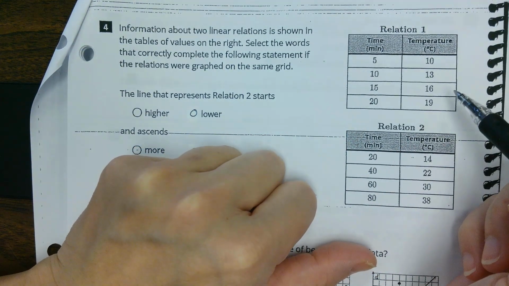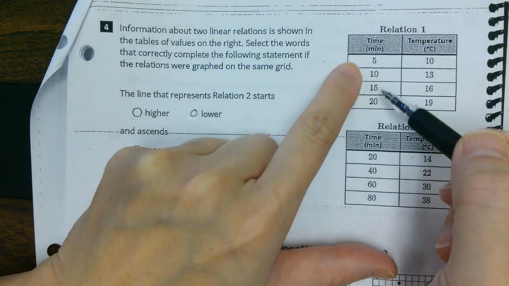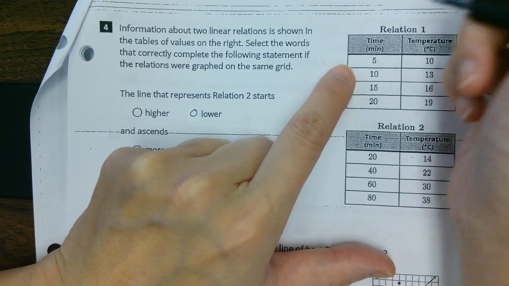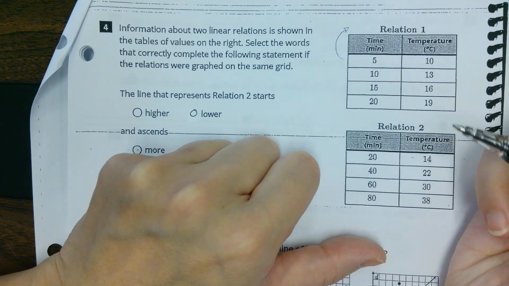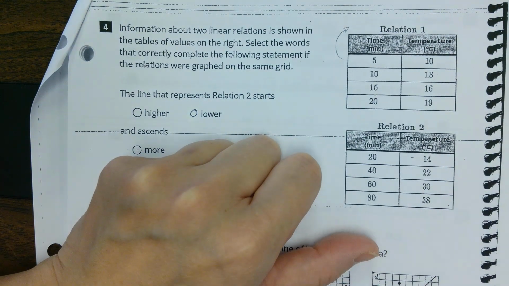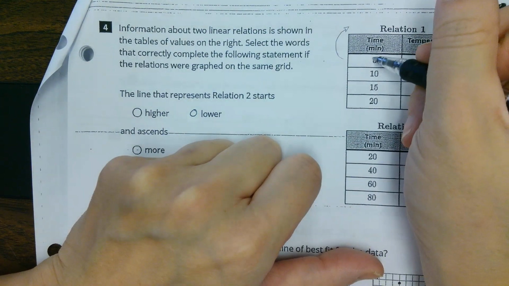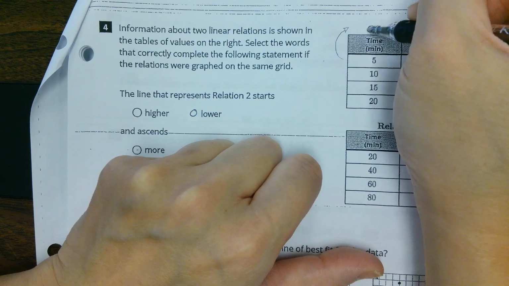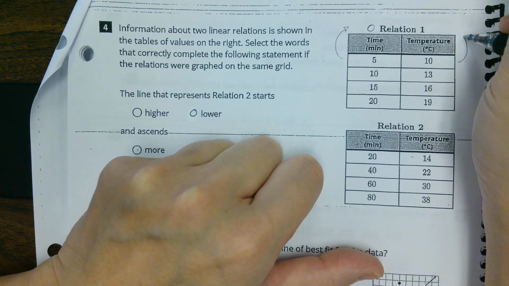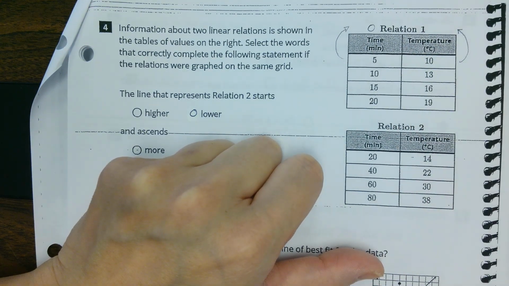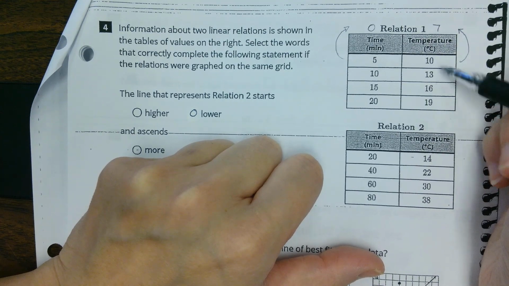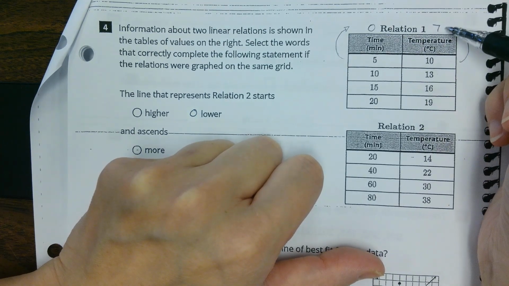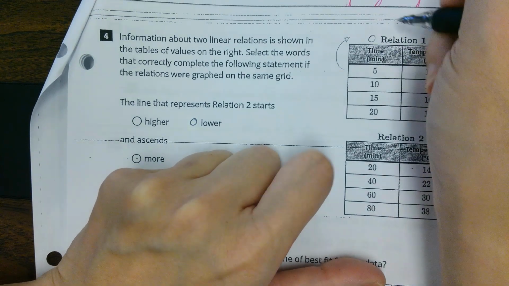So when you're given a table, the best thing to do, remember one of the tricks, was work backwards so that you see that 0 row. So if I work backwards in this column, when time is 0, what is the temperature? 7, because notice each one is going up by 3. So if you go down by 3, it's at 7.